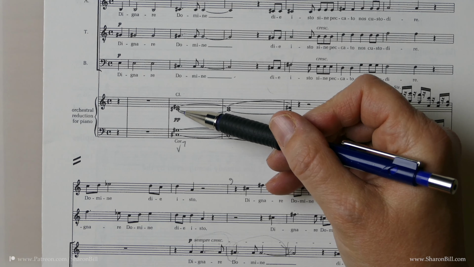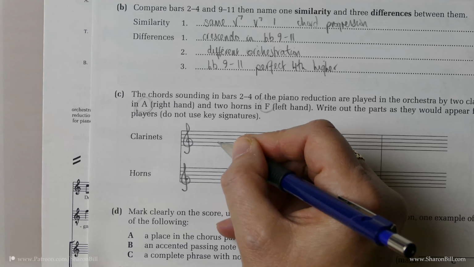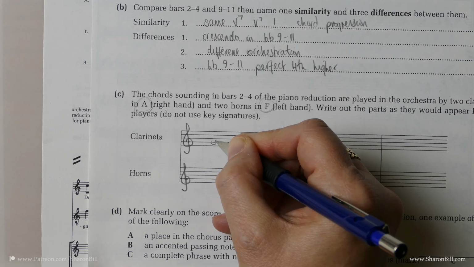So if this was an E natural, a minor third would be up to a G. And so E sharp to G sharp is a minor third. So there is our lowest note. There's our G sharp. And that's going to be tied. So we don't need the accidental. Again, a tie sort of continues an accidental.